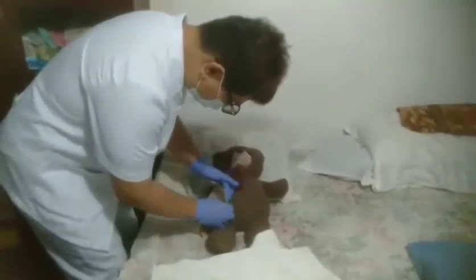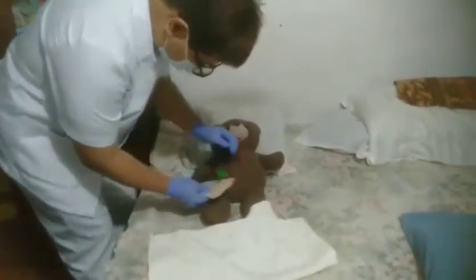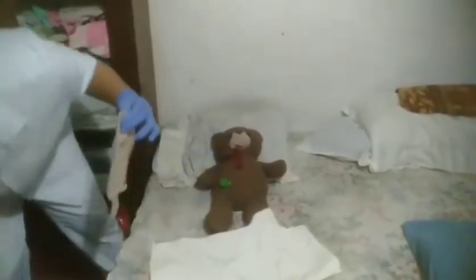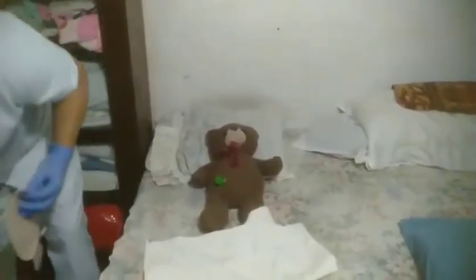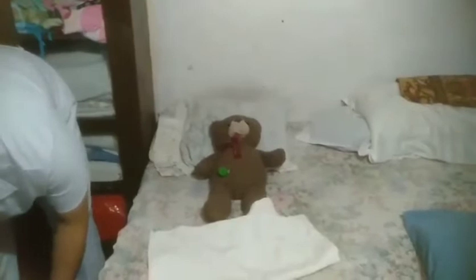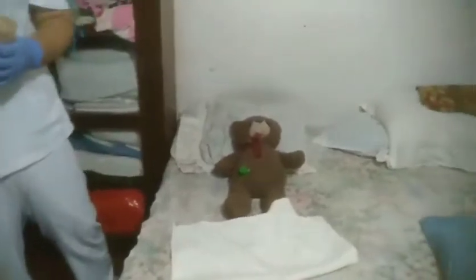Okay, make sure that you carefully remove it so the patient can avoid any infection. And then after that, you can now wash your hands and re-glove for another procedure.